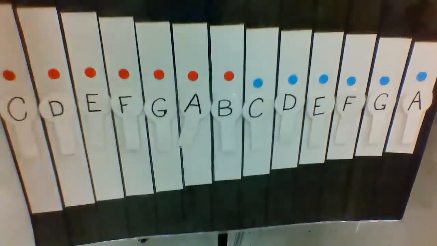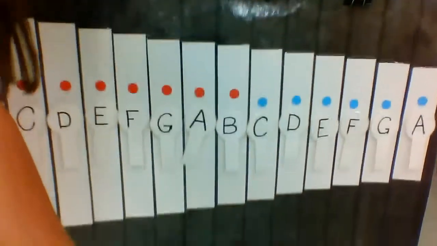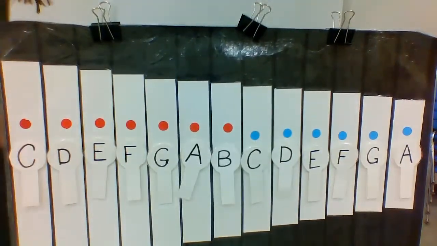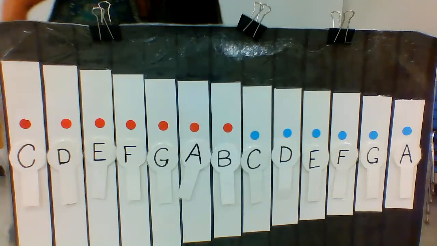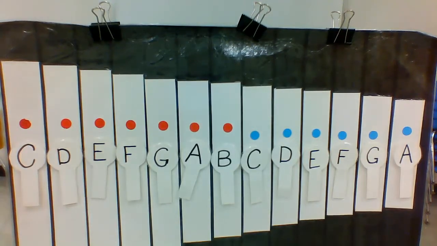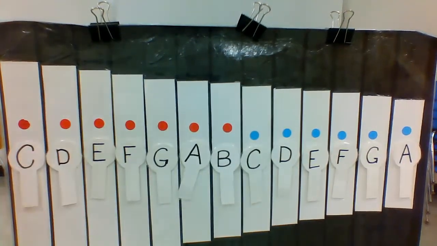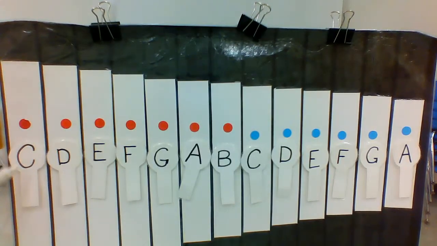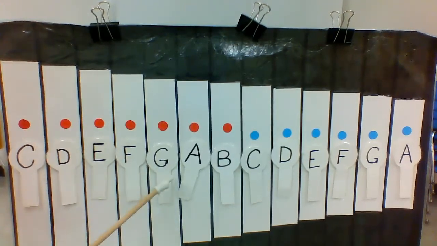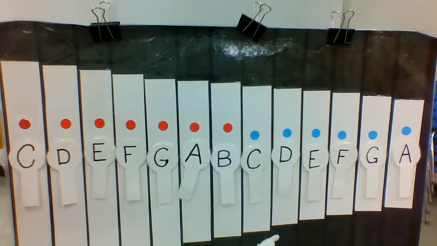This is what I call my marimba chart, but it could be a xylophone chart, a vibraphone chart, glockenspiel chart, metallophone chart. So I have these letters arranged just like they are on the barred instrument. C, D, E, F, G, A, B, C, and they keep going on up higher. This is the order of the letters, and it's important to understand the order of the letters so that when you're playing these instruments, you can find the letters quickly.